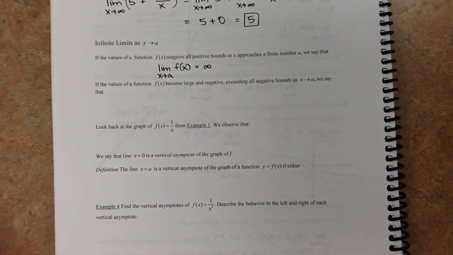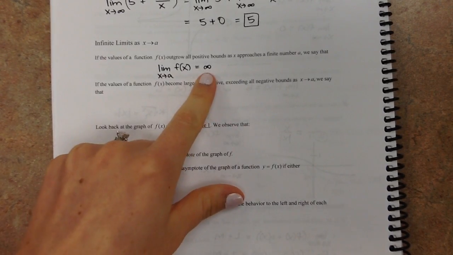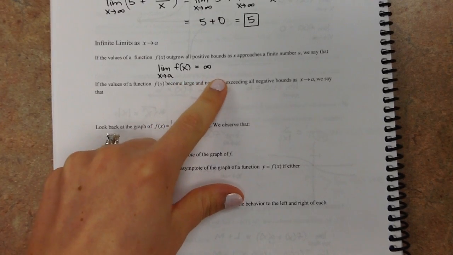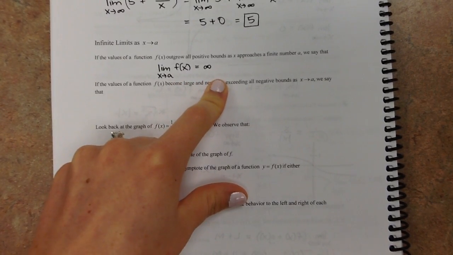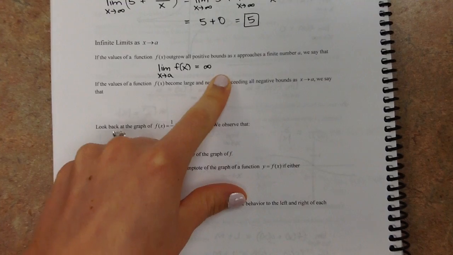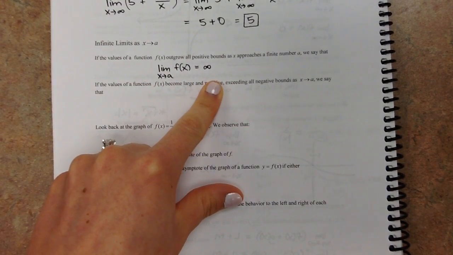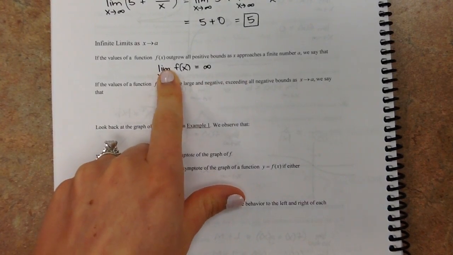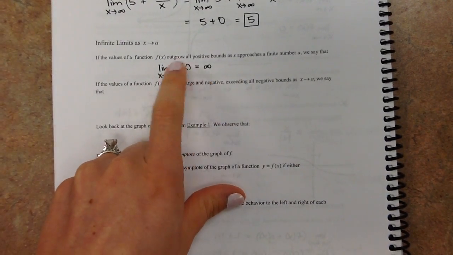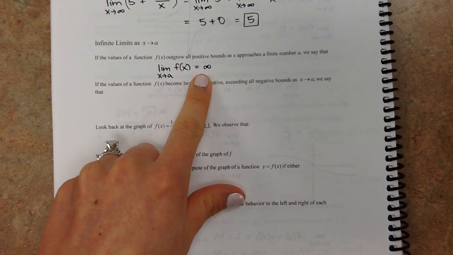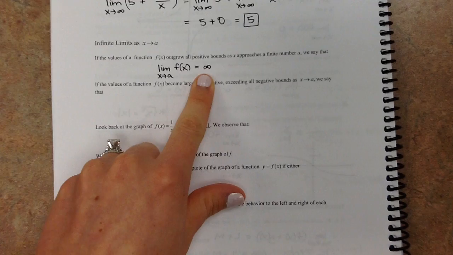Now, here is where we will get into some arguments in the math world, because some people say that infinity can't be stated as a limit because it's not a real number. That's totally true. This is not saying that my function is approaching infinity, which is a real number. This is saying my function doesn't approach anything. It's saying my function keeps going and going and going in a positive direction. That's what this notation means. It does not imply that infinity is a real number that you can actually reach.